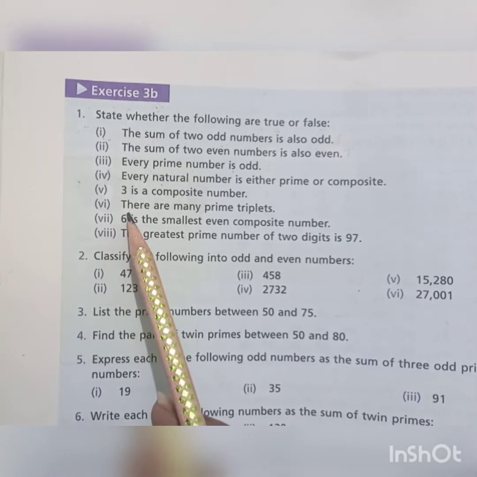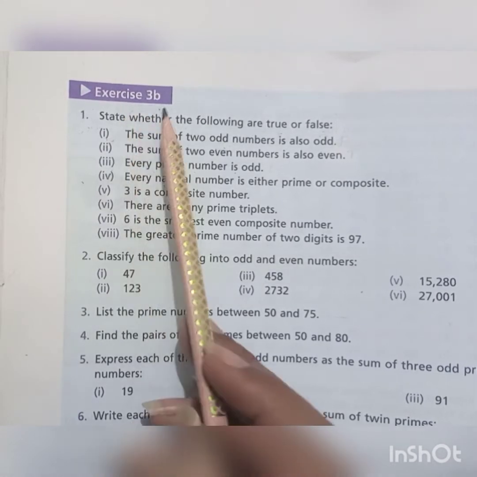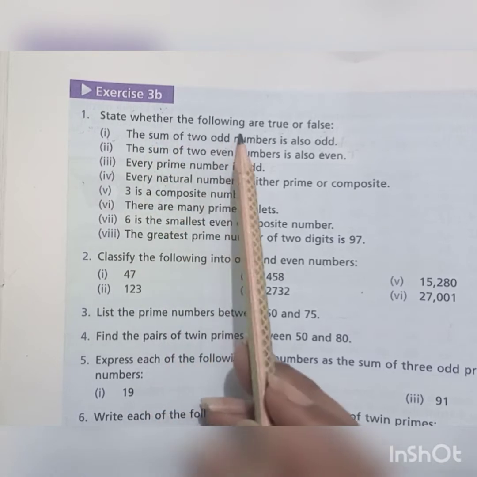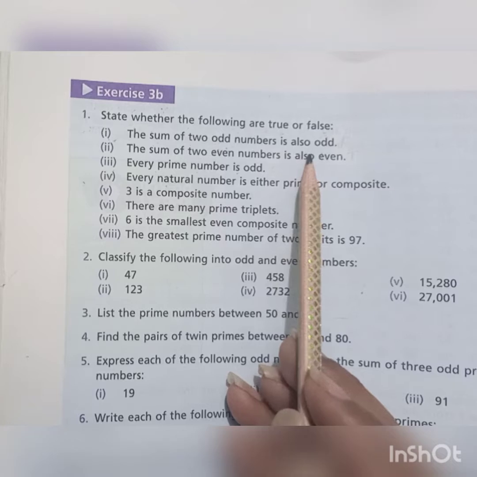Students, in our previous lecture, we have completed exercise 3A and also we have learned many concepts. Now move towards the exercise 3B. Question number 1 is state whether the following are true or false. Part number 1. The sum of two odd numbers is also odd.